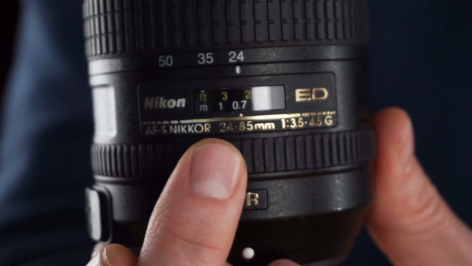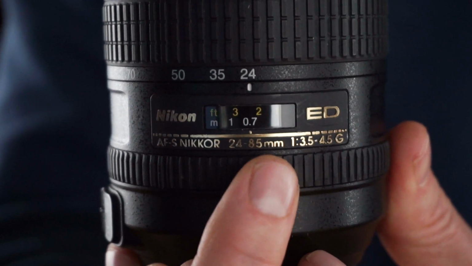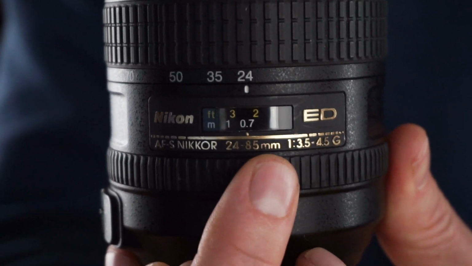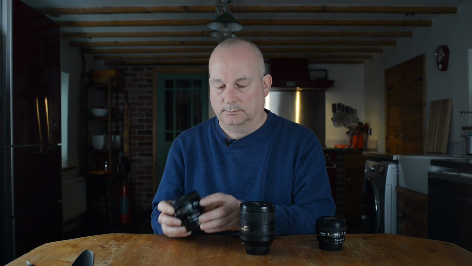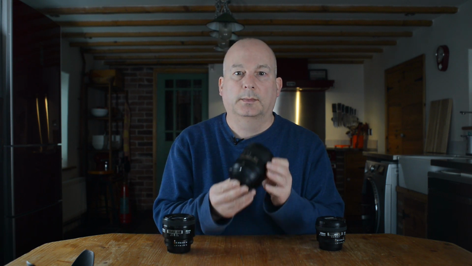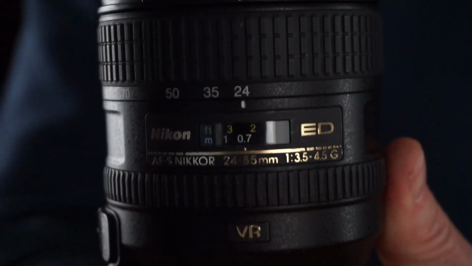However, the most important marking perhaps is the focal length. The focal length is denoted in millimeters no matter where you are in the world. So the focal length indicates whether the lens is a wide angle or a telephoto. Basically, the lower the number, the more wide angle the lens. So this one, being a prime lens, is set to 85mm only. This one is a zoom lens and works from 24mm to 85mm.